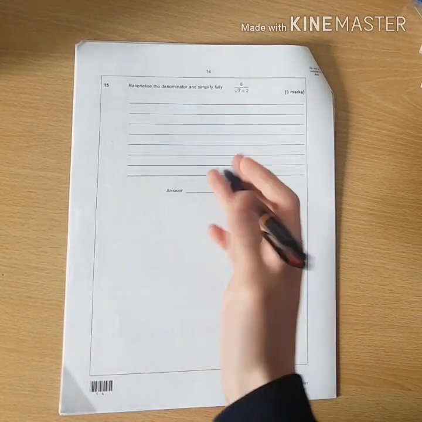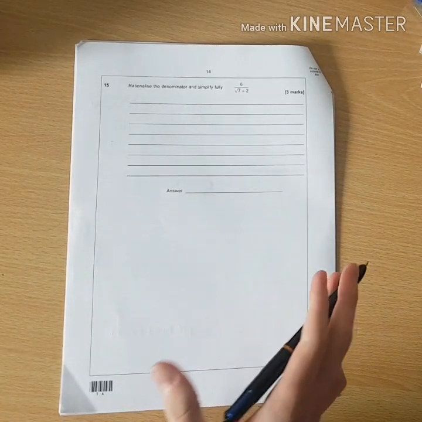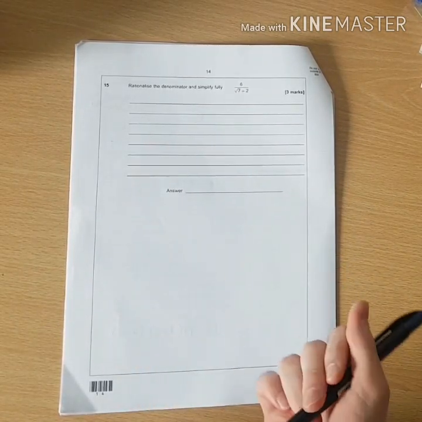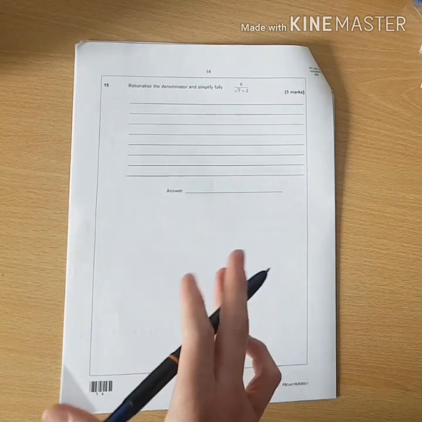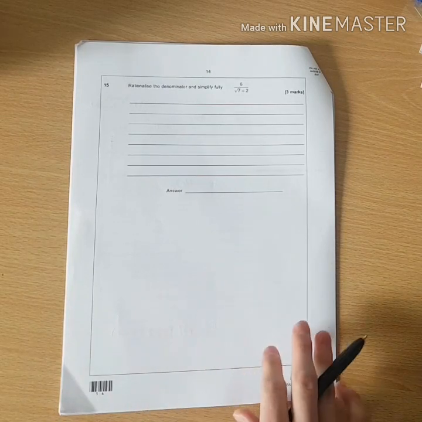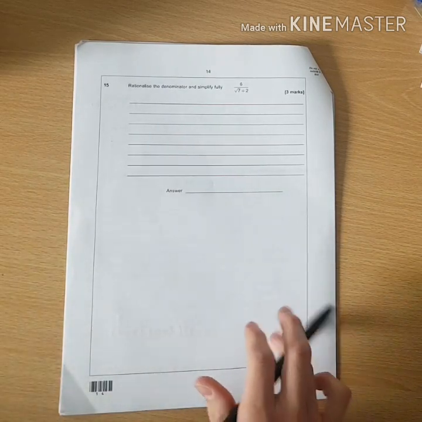Whoa, look at this. T-shirt and pen change. This may or may not be a different day where I accidentally skipped out a double page in this exam. No, that would never happen. So we're going to continue this as normal.